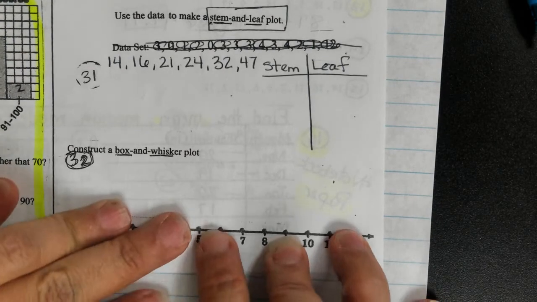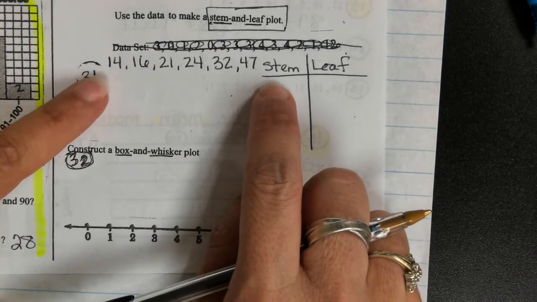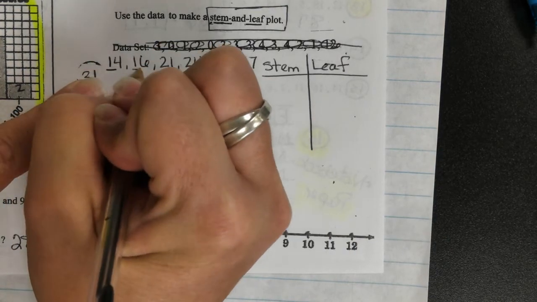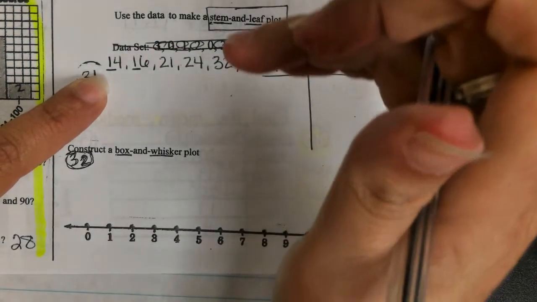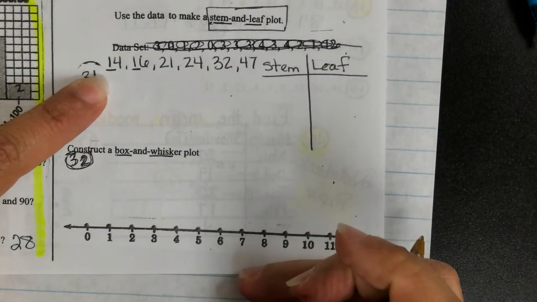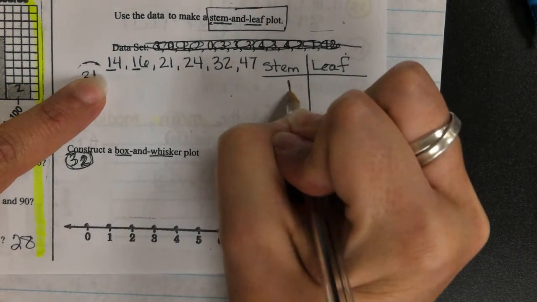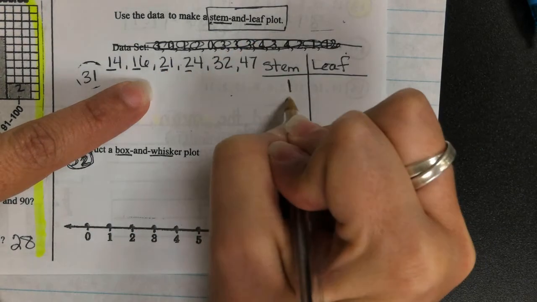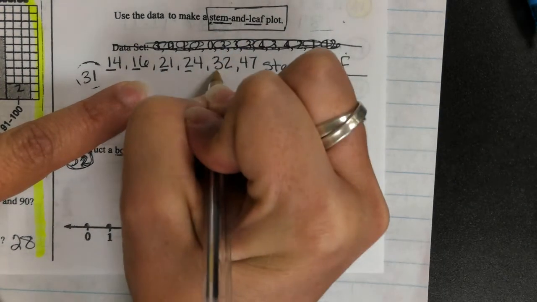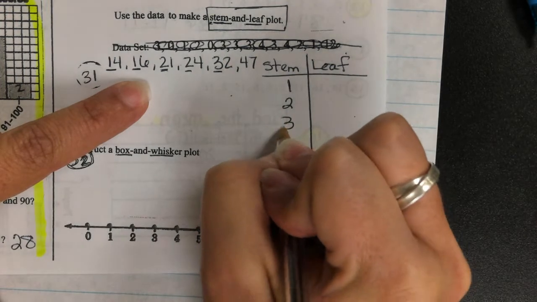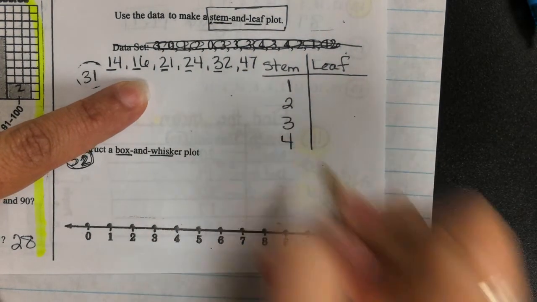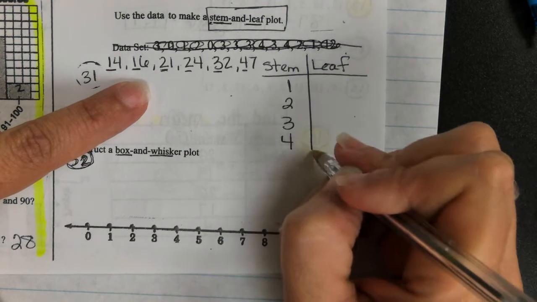Our stem would be created from the tens place, remember, from least to greatest going down. So we would need a 1 for a stem, a 2 for a stem, a 3 for a stem, and a 4 for a stem. Everybody good so far?